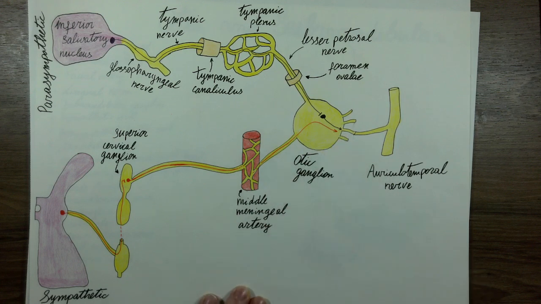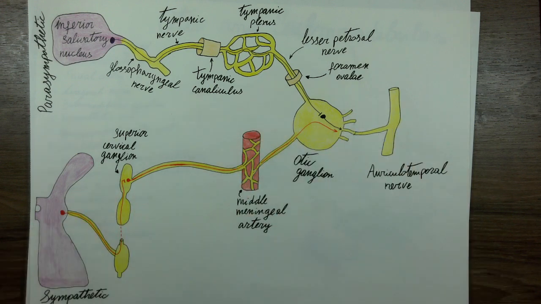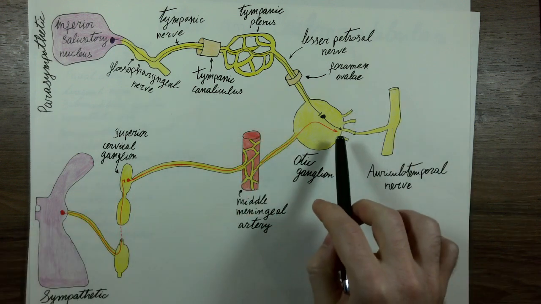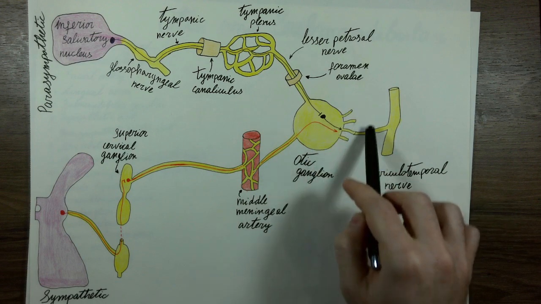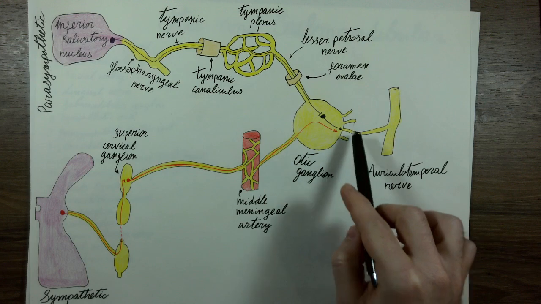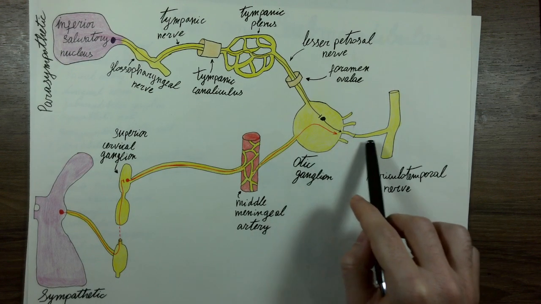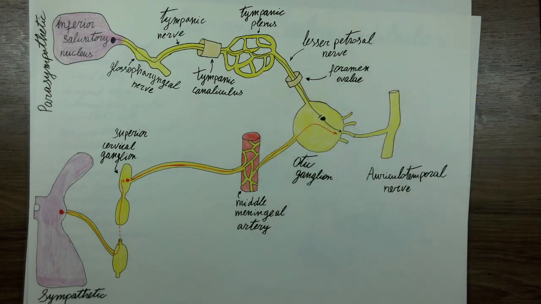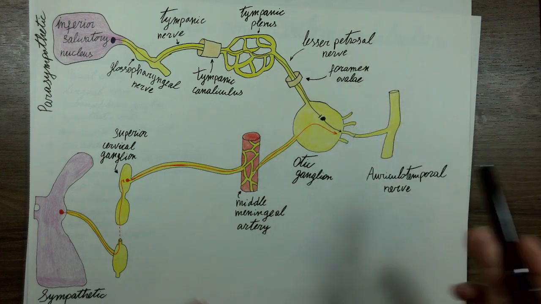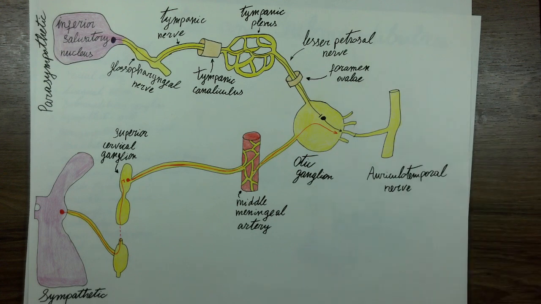and have the postganglionic fibers here. Now, what's different between this ganglion and all of the other three ganglia is that this one would not give direct innervation to the structure it's innervating, but it would send fibers towards the auriculotemporal nerve, and these fibers would go along with the nerve and reach the target, right? While the other ganglia would send fibers directly to their glands or whatever structures.